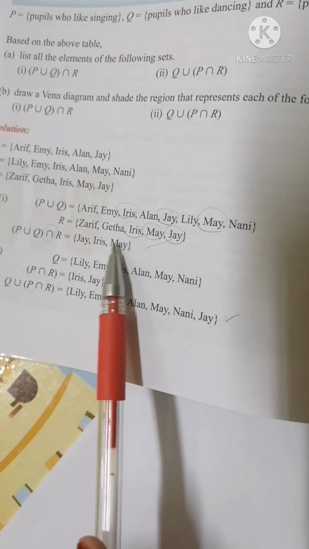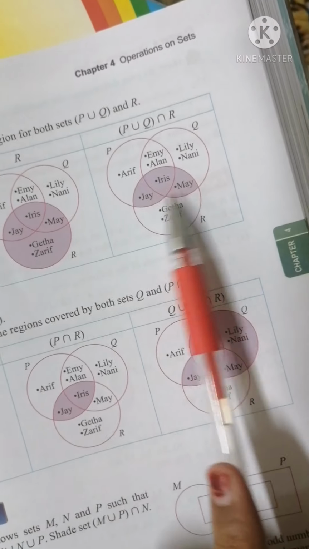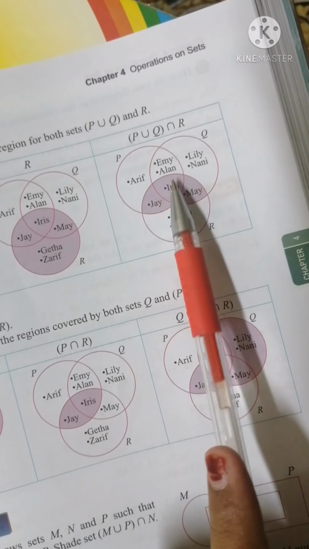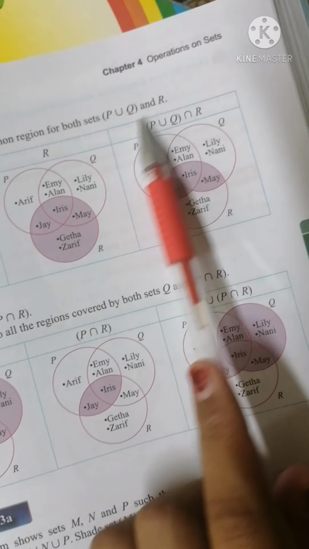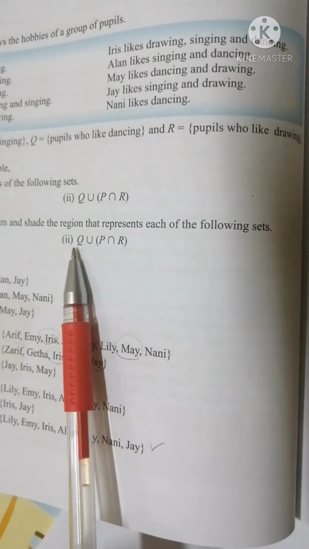This is the answer for the region that you need to shade. So J, Iris and May, where is it? Where is J, Iris and May in this part? So you shade J, Iris and May only. So this is how you answer the question. Same goes for question number 2.